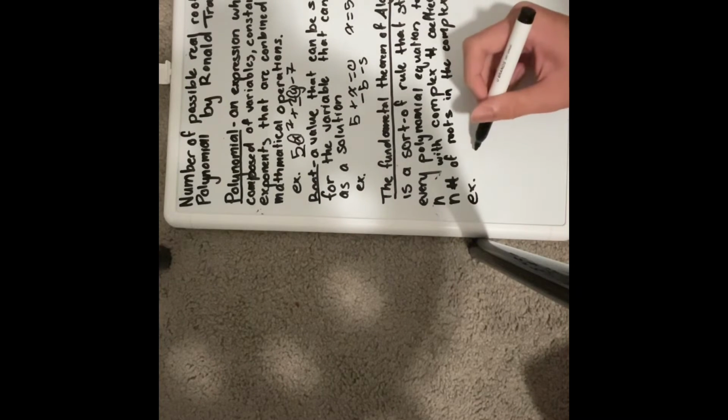And finally, moving on, the fundamental theorem of algebra. This is important for today's lesson because it is a rule that states that every polynomial equation of degree n with complex number coefficients has n roots in the complex numbers. A demonstration of this is x to the power n, and so on. We know that that equation now has n roots. Now everything has been explained, and I can continue to show how to find the number of possible real roots of a polynomial.